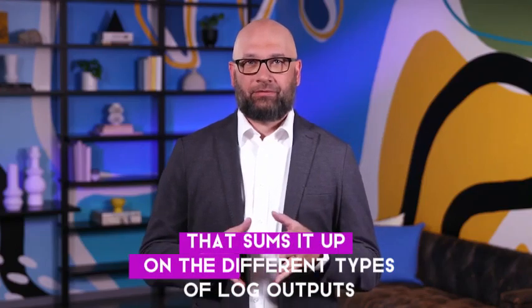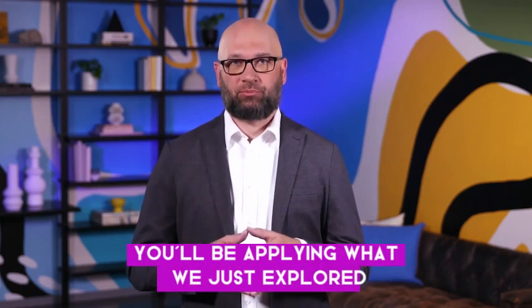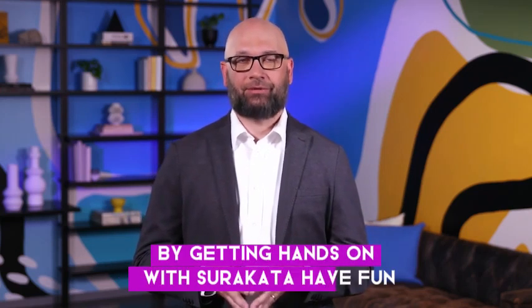That sums it up on the different types of log outputs. In the upcoming activity, you'll be applying what we just explored by getting hands-on with Suricata. Have fun.